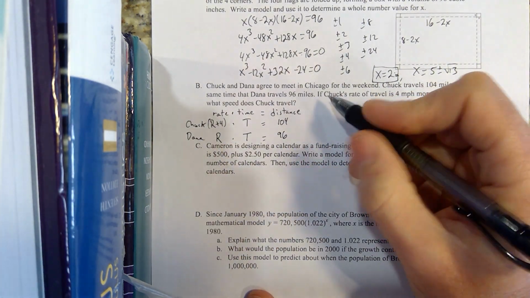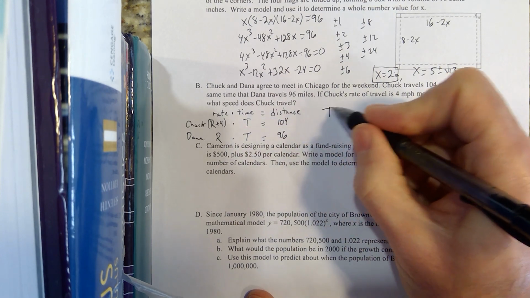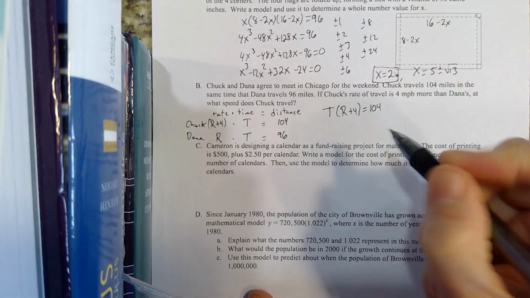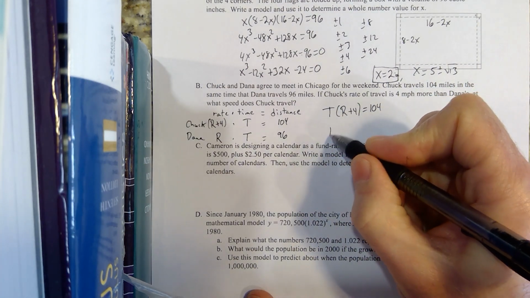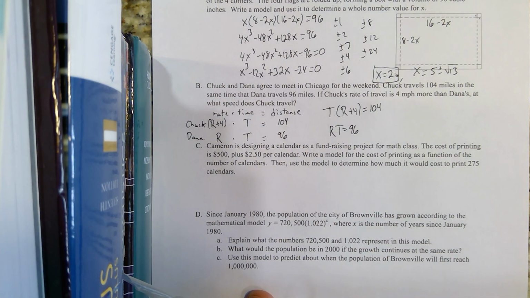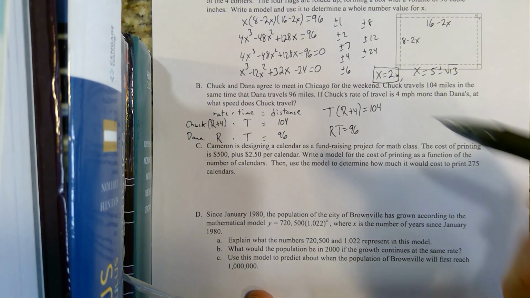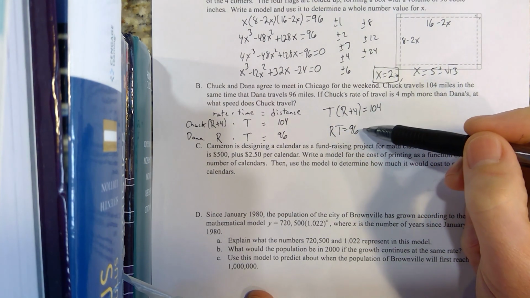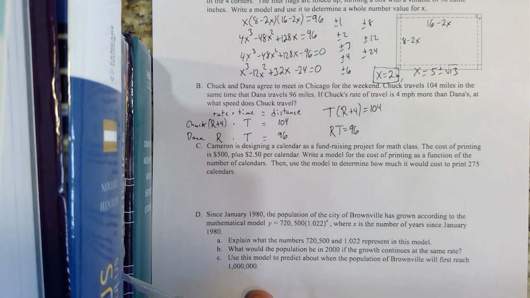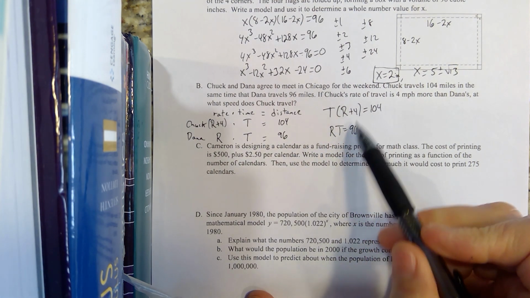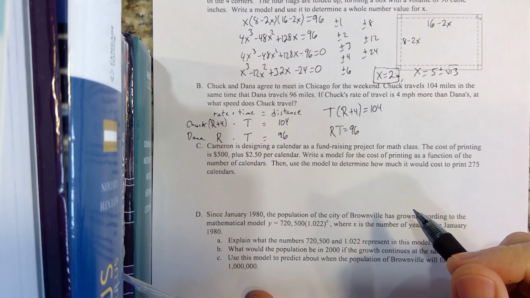So I'm going to reorder that. T times the quantity r plus 4 equals 104. And I'm going to have r times t equals 96. Now solving this, I'll take this bottom equation and solve for either r or t and plug it into the top equation and use substitution to solve. Or I could distribute and then use elimination to solve as well. Either way. How about we do that?